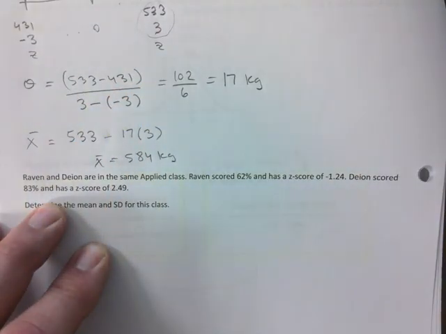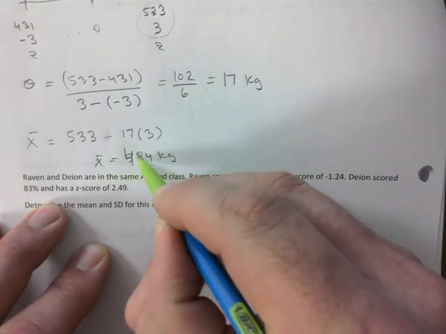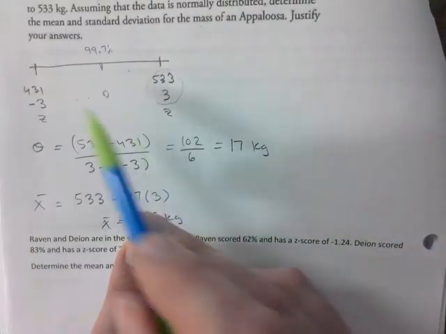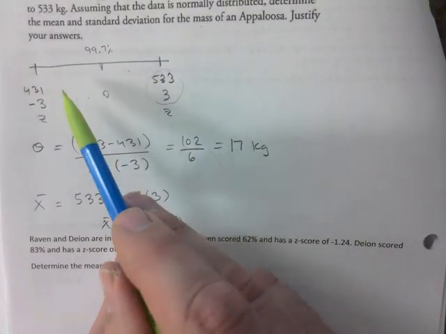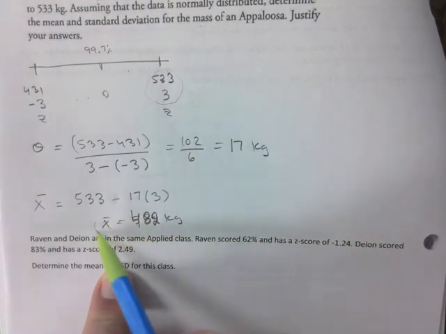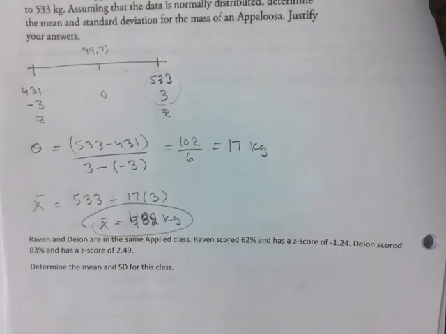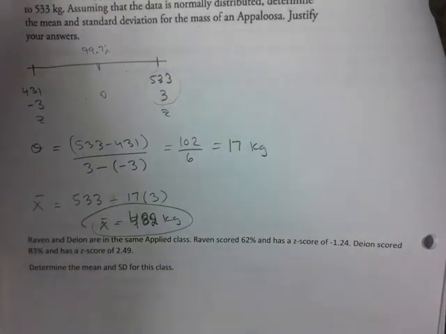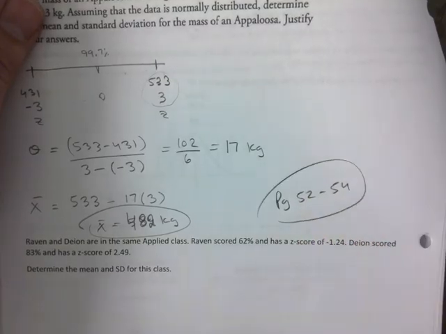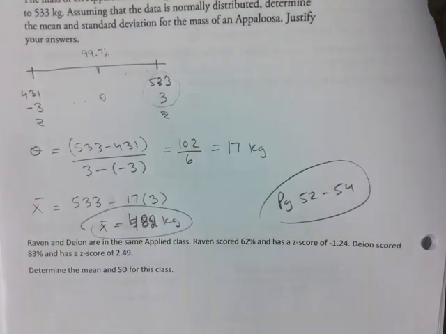I'm just showing you what not to do. Always. 482. And why did I question my answer, you think? Where should the mean be? It should be right in the middle between these two values, right? I got 584. Didn't make any sense. Okay? That's how I caught it. I'll say 52 to 54 has these types of questions if you want to practice them.